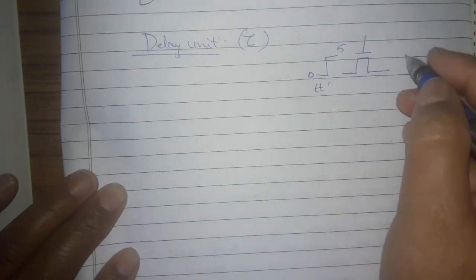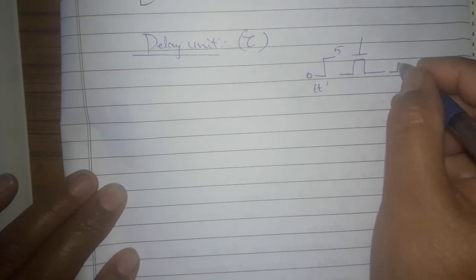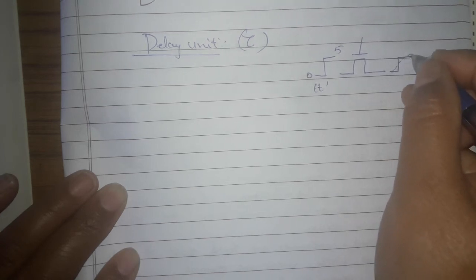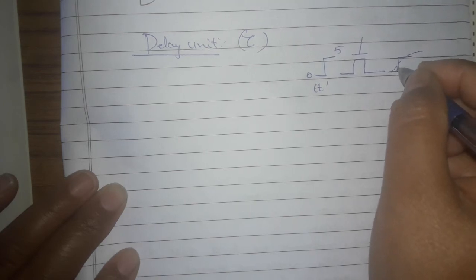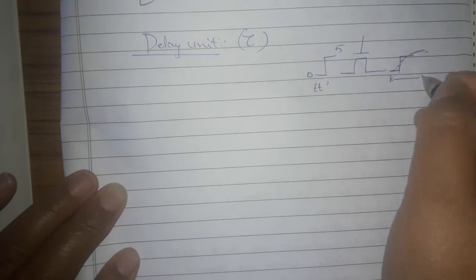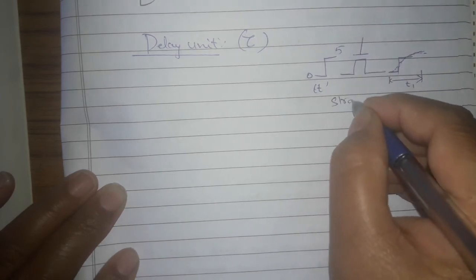The output should take the same time, but there may be a delay. It will not be a smooth transition from 0 to 5. The output may take a longer time, due to stray capacitances.